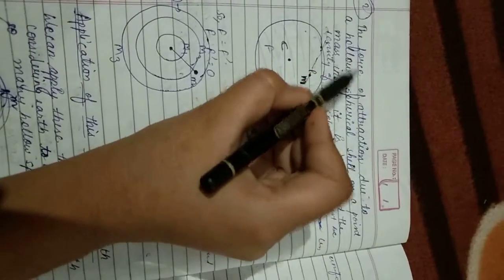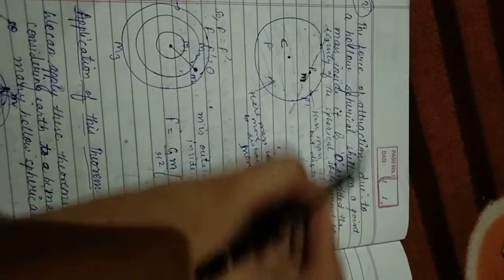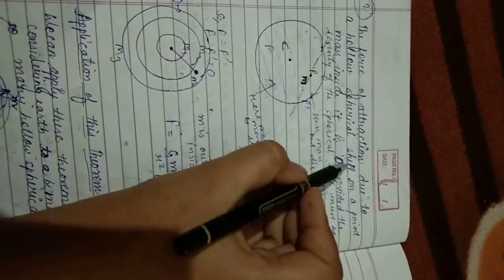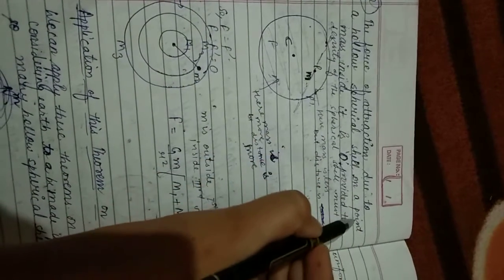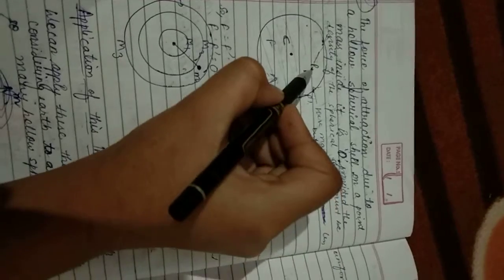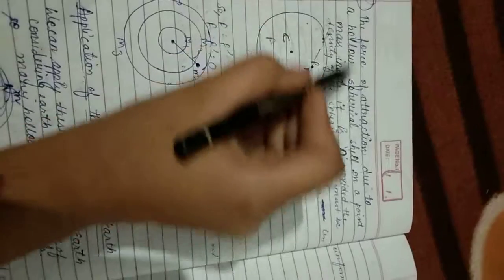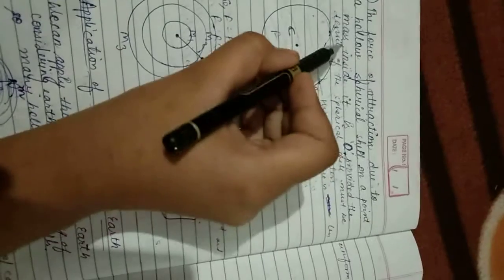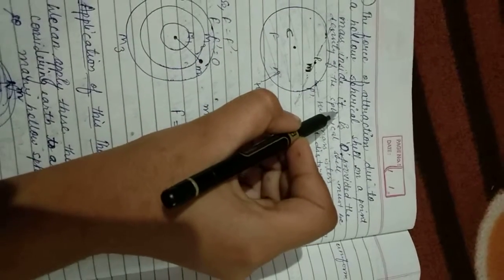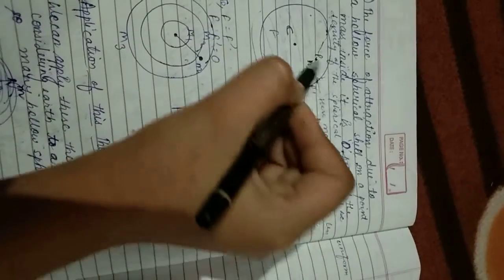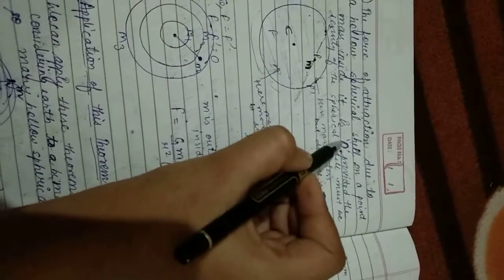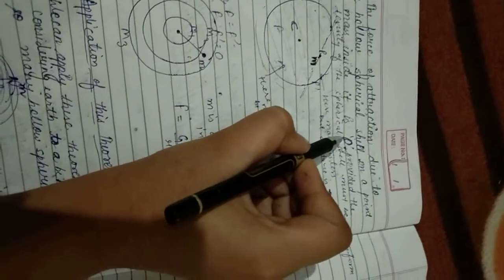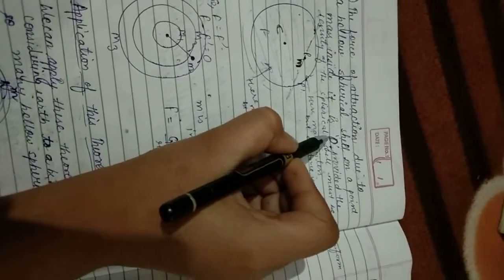Now the force of attraction due to the hollow spherical shell on a point, and the point here we are taking is P. The force of attraction due to the hollow spherical shell on point P lying inside the shell is always zero. That's the case, ये हमेशा zero होगा.